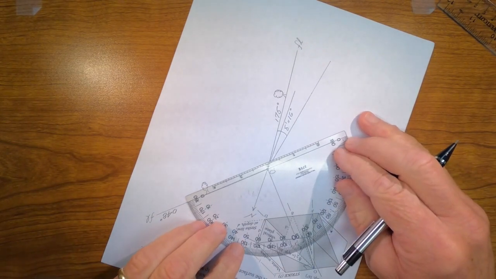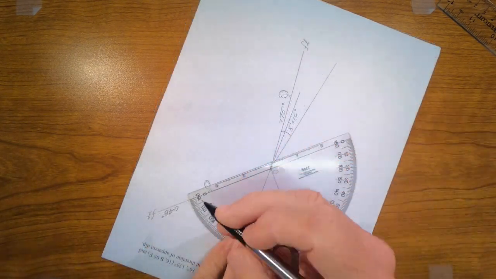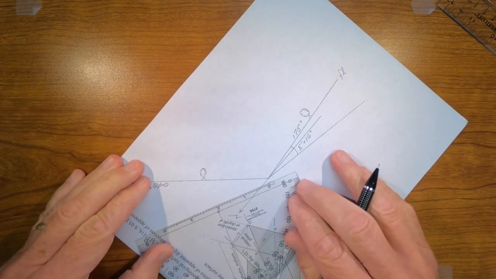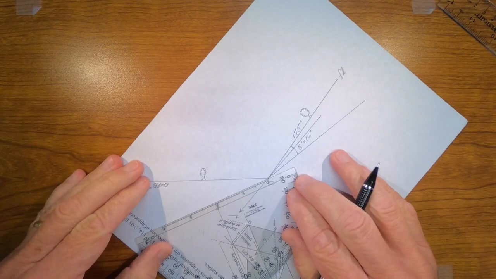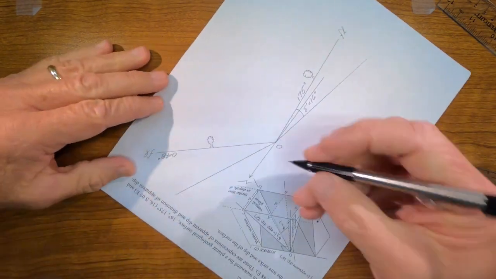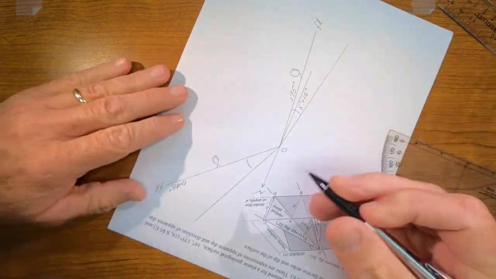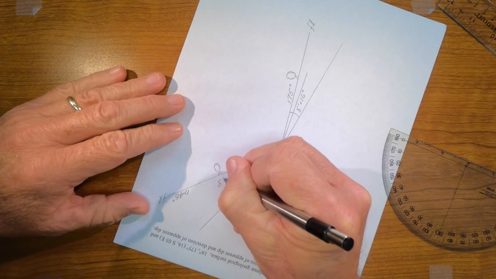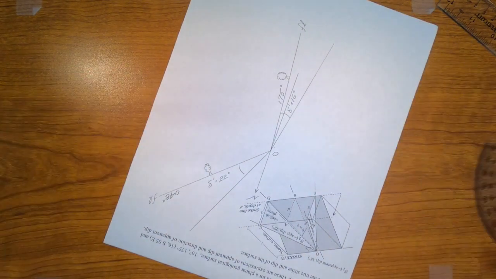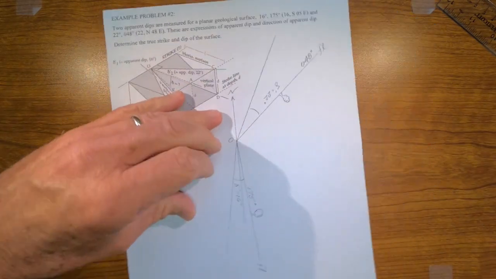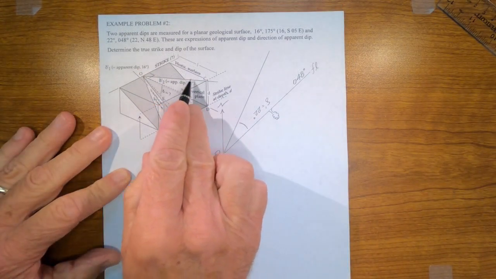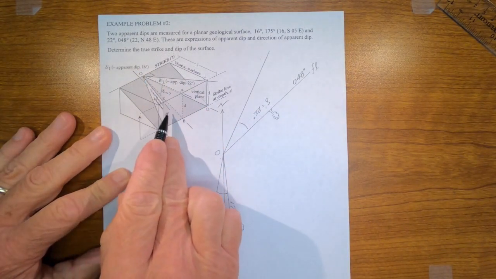So the apparent dip of 22 degrees, right there. So here, this angle is that apparent dip of 22 degrees. Okay, we're getting there. We've got this direction of apparent dip, and we have this direction of apparent dip.